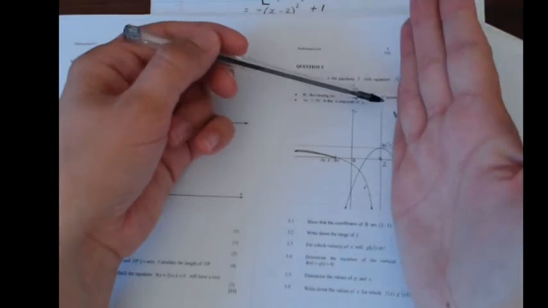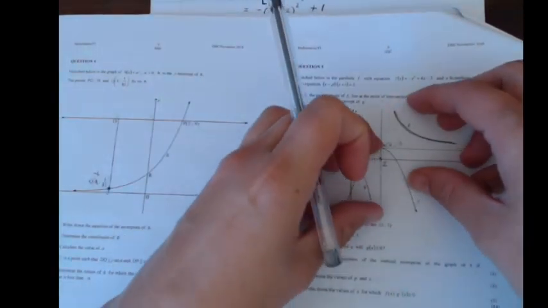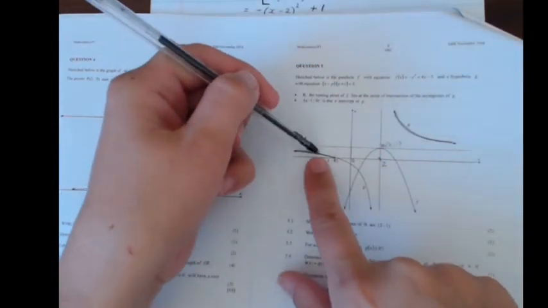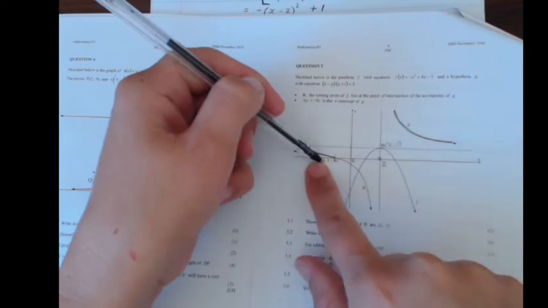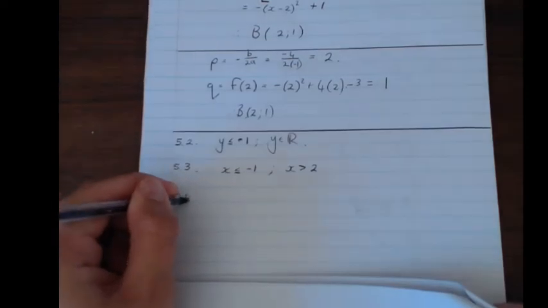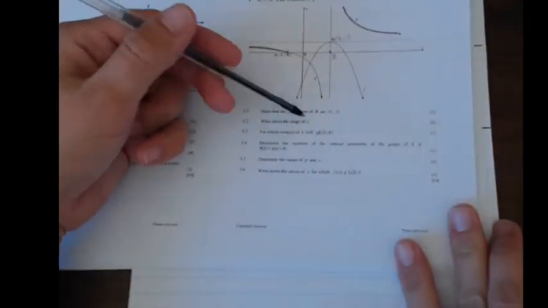So the old graph has a vertical asymptote here at 2. If I move this graph 4 units to the left, the asymptote is going to move to negative 2. 2 minus 4 is negative 2. So x is negative 2. x equals negative 2 is going to be the equation of the new asymptote.